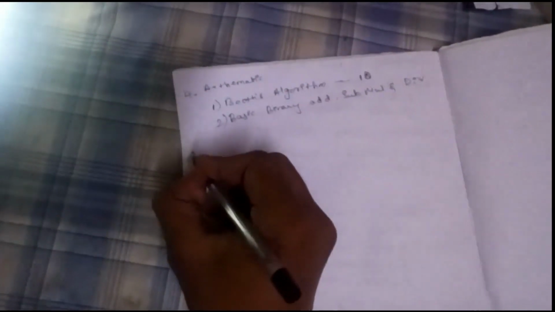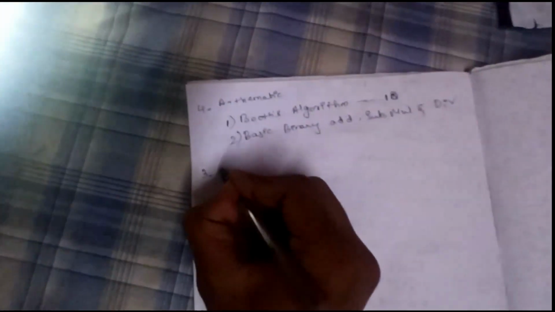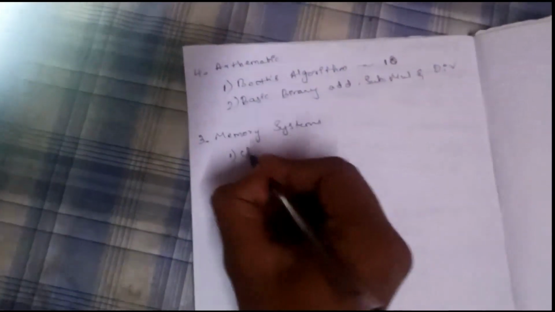Now after the fourth module, I suggest you go with the third module. The third module is memory systems. The first question will be classification of memory.